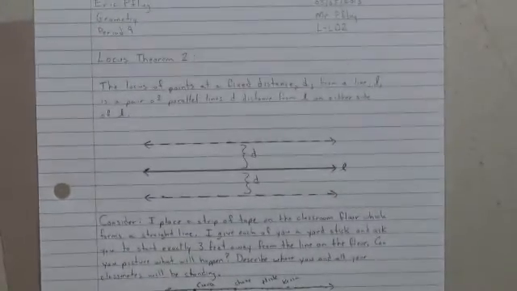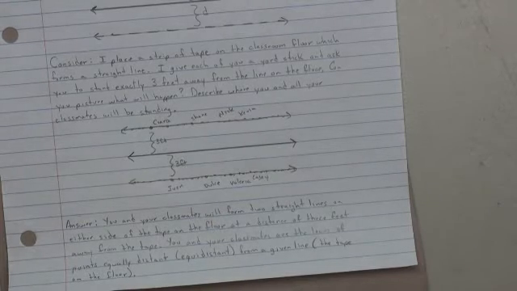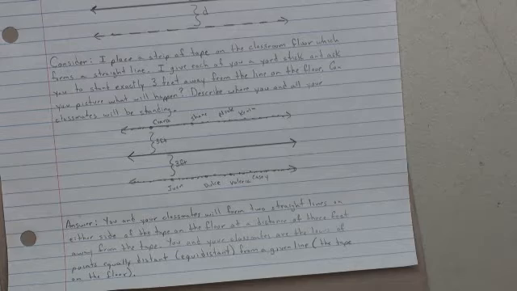Okay. So that pretty much covers locus theorem 2. Now we just have to look at some example problems. All right. So let's see what I got. On the back, I'm going to do example 1.